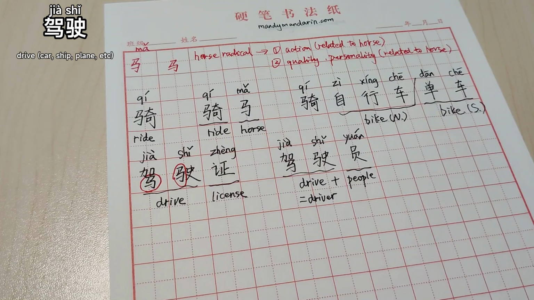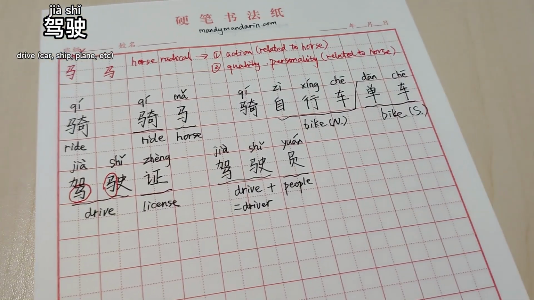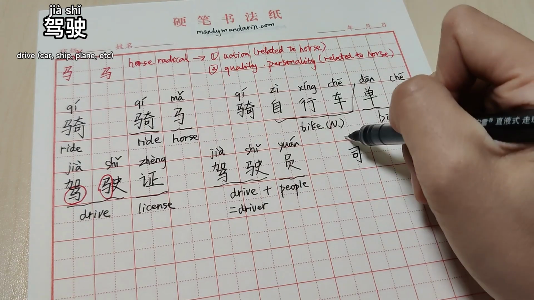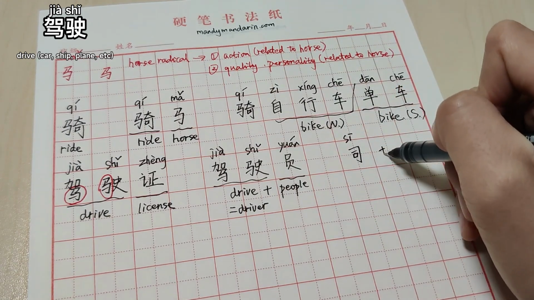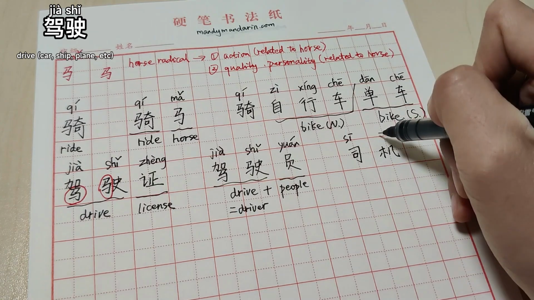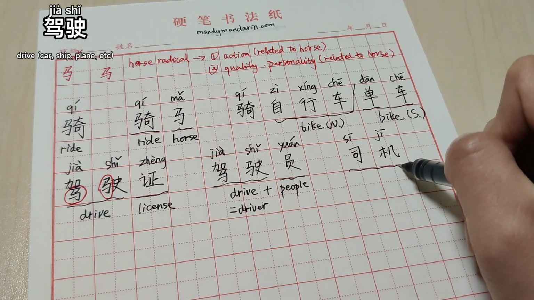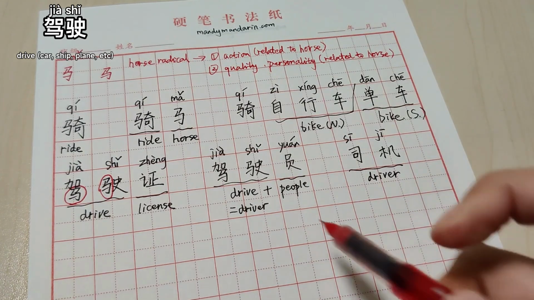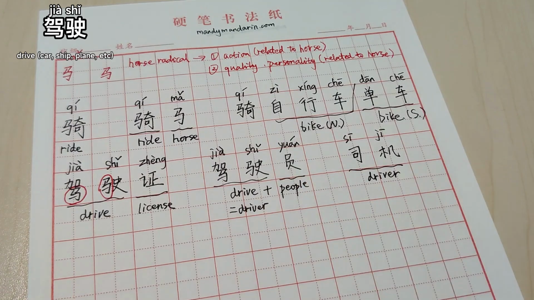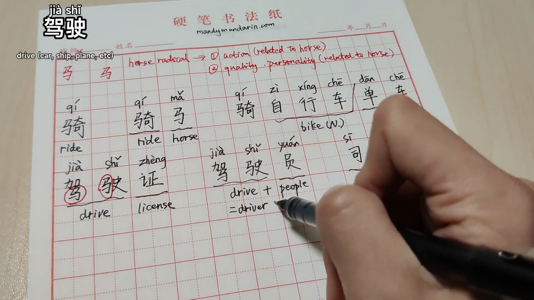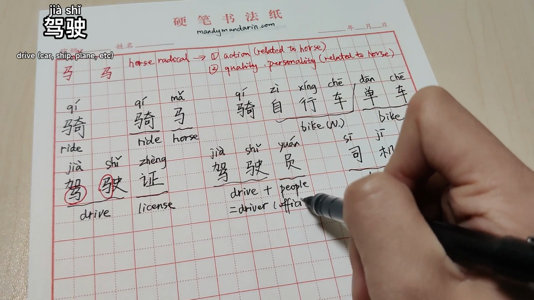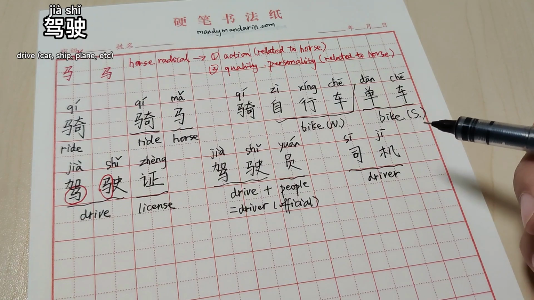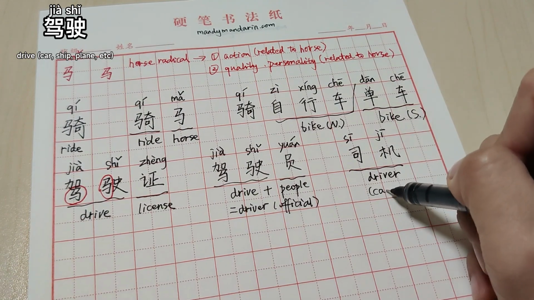I know you learned another word for driver, and that is 司机. 司机 is also the driver. But the 驾驶员 just sounds super official, and the 司机 sounds just a little bit more casual.